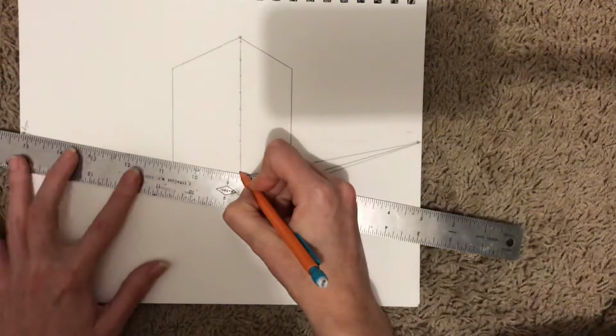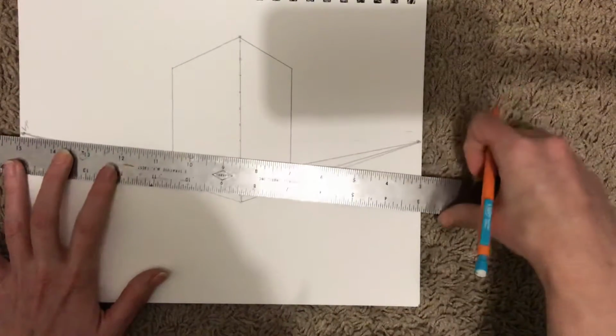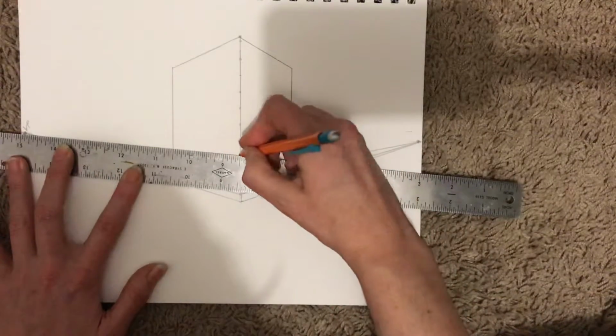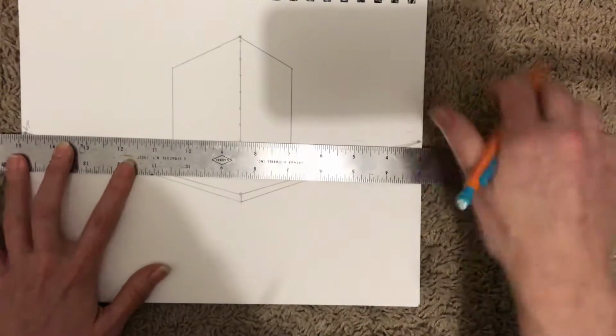And each dot is going to go to its own side vanishing point, not opposite. Okay, same side vanishing point. Right side of the building, right side vanishing point. Left side of the building, left side vanishing point.